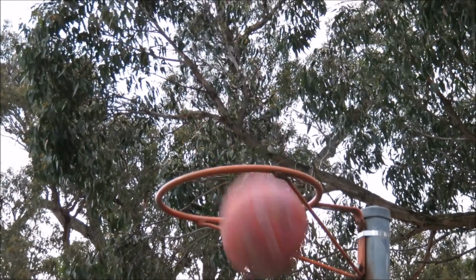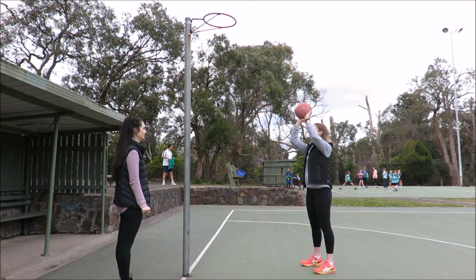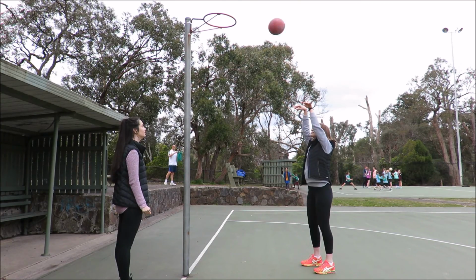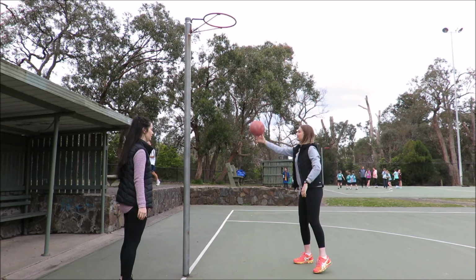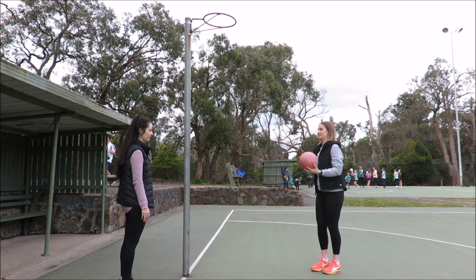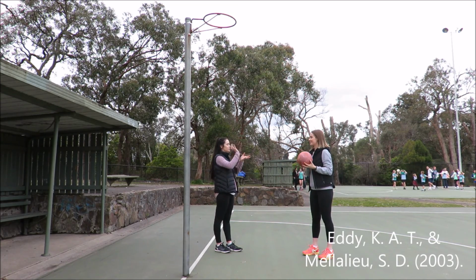The player was told to use visualization before each shot. They were told to imagine a cone sitting above the ring and instructed to hit the top of the imaginary cone and squish it with the ball, so the ball goes up and directly in the ring.